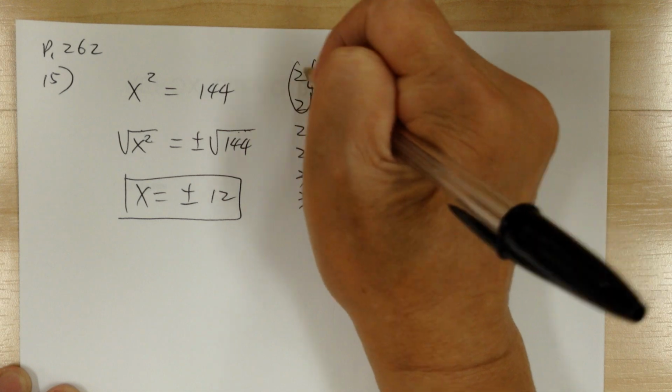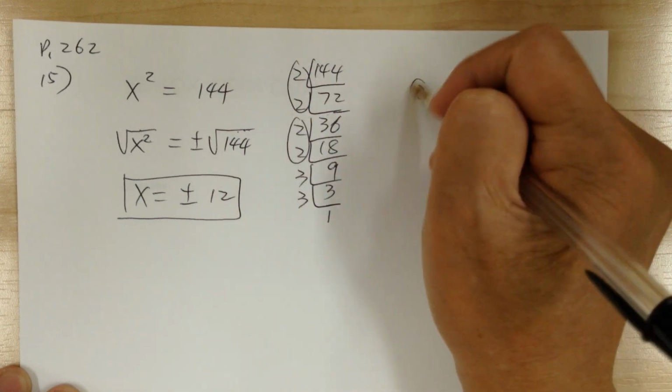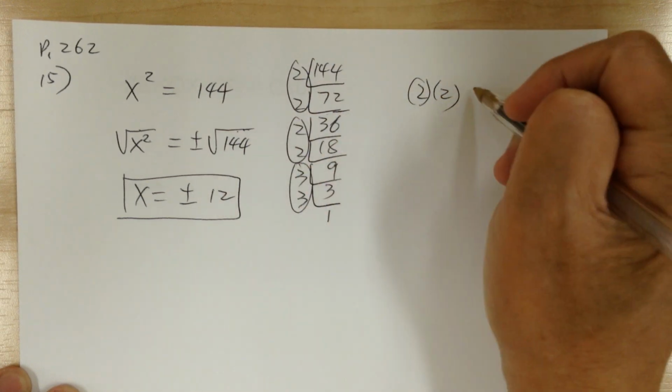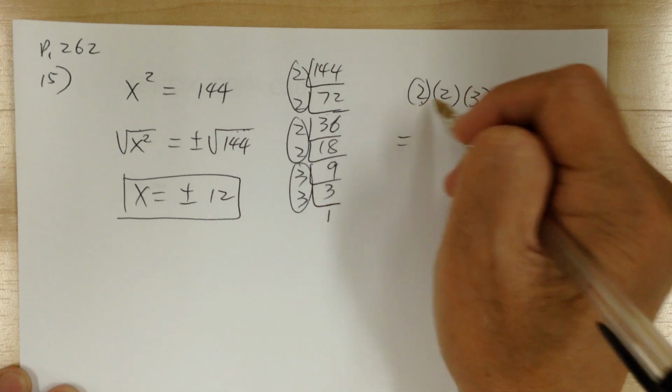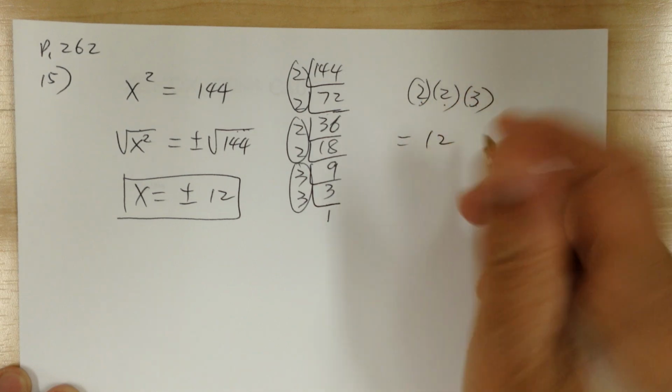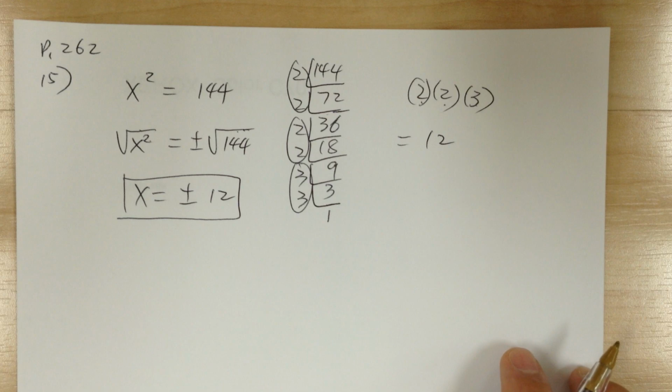So this will give you a 2. This will give you a 2. This will give you a 3. Right? And so 2 times 2 is 4, times 3 equals 12. So that's where the 12 comes from.